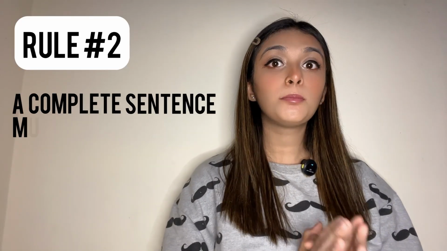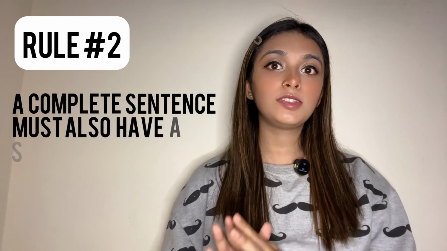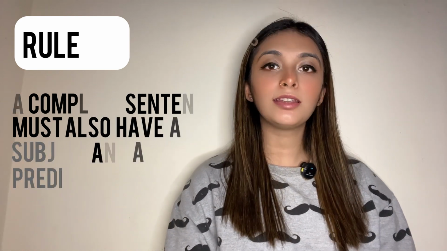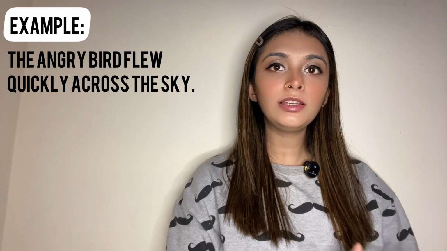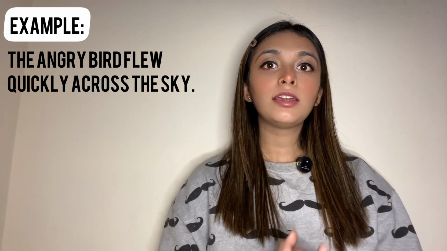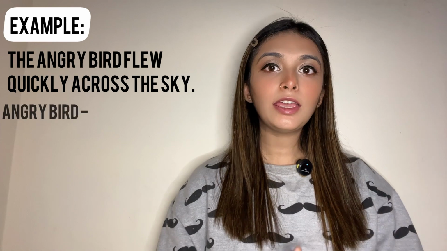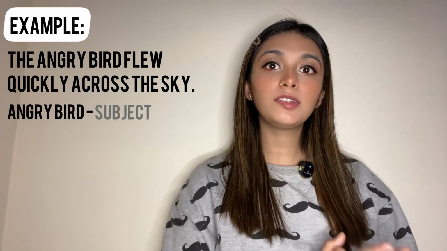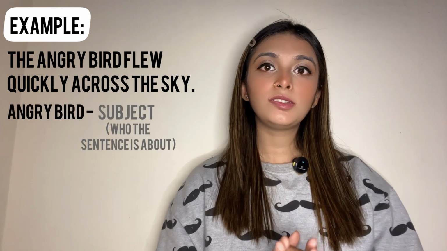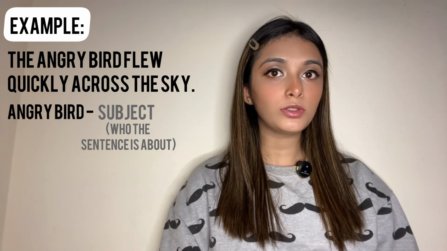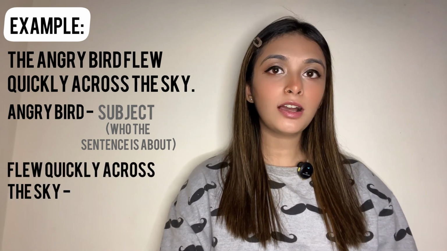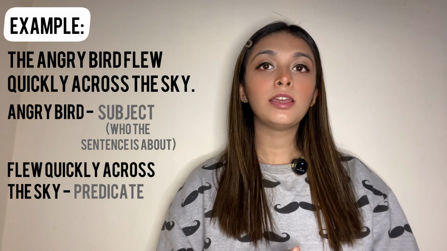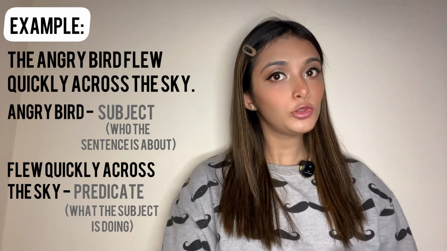Rule number two, a complete sentence must also have a subject and a predicate. Example, the angry bird flew quickly across the sky. In this sentence, the angry bird is the subject, who the sentence is about, and flew quickly across the sky is the predicate, what the subject is doing.